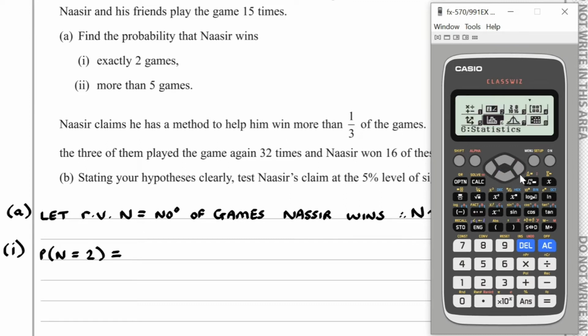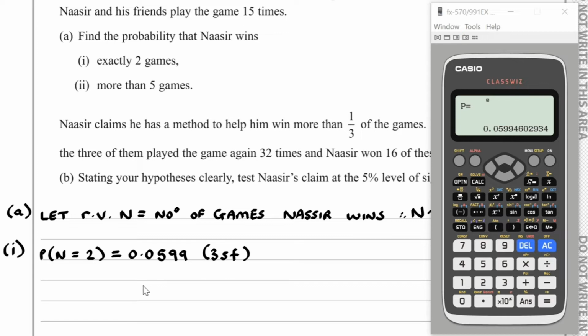If we go to the distribution section, we have binomial PD, select 2 for variable, we've got x equaling 2, n equaling 15, and p equaling 1/3. And so calculating this, we end up with 0.0599 given to 3 significant figures.